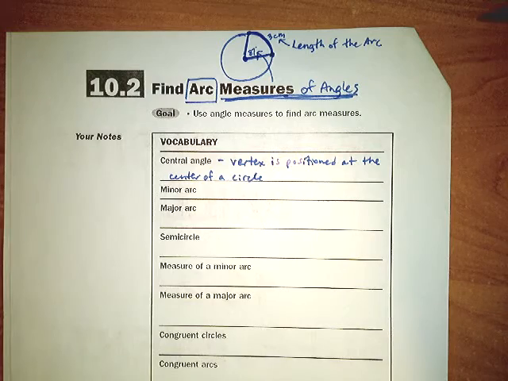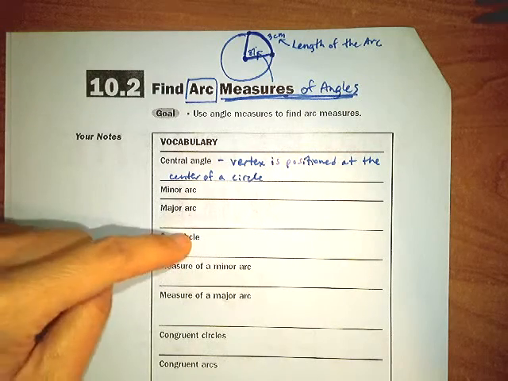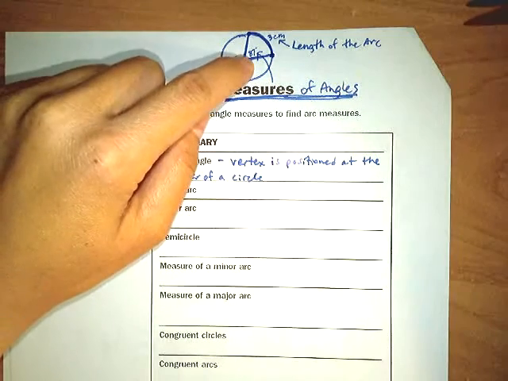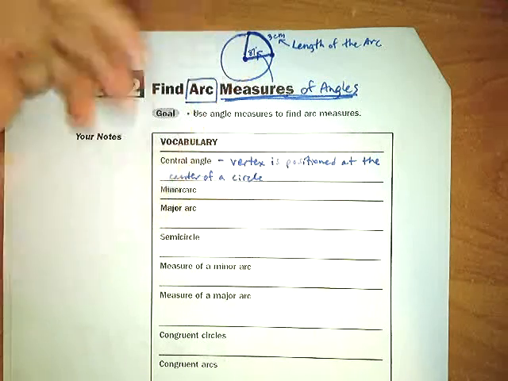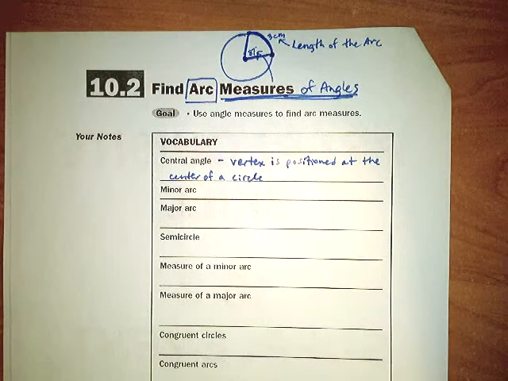Okay, so on this lesson, we're going to be talking strictly about arc measures. So we're going to be talking about angle amounts. And then in the next lesson, lesson 11.4, we're going to be talking about arc lengths, and then a little bit more about arc measure. So it's a very important distinction.